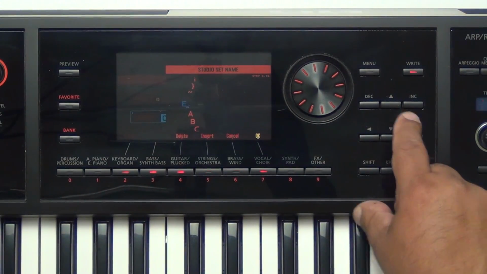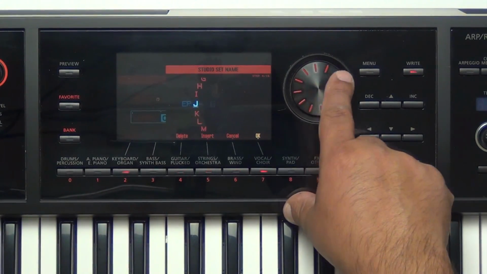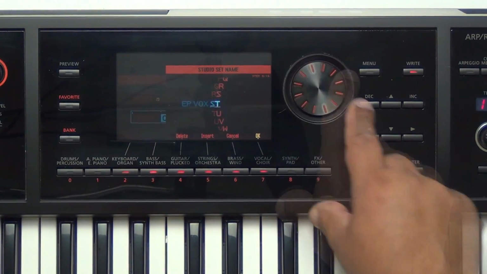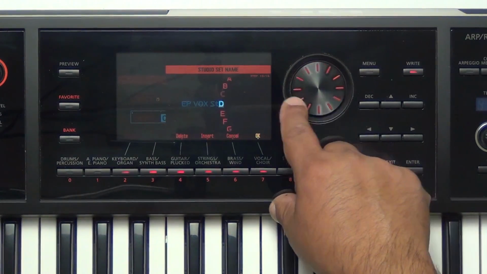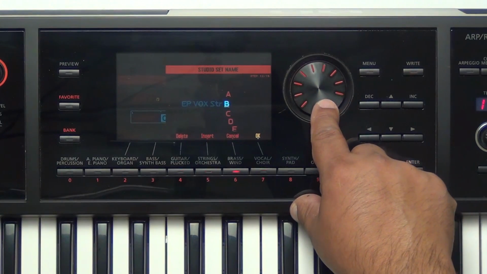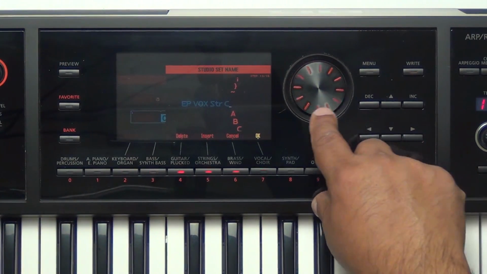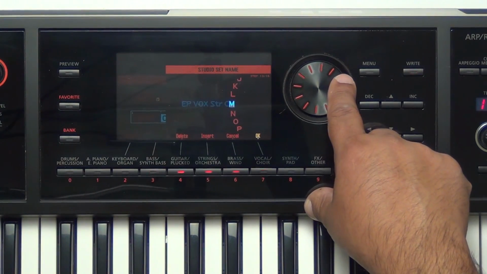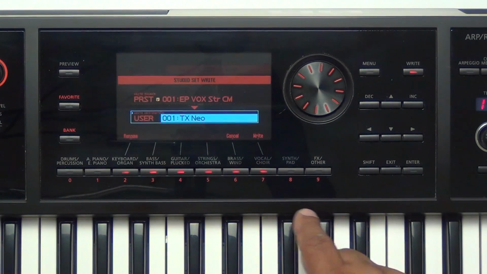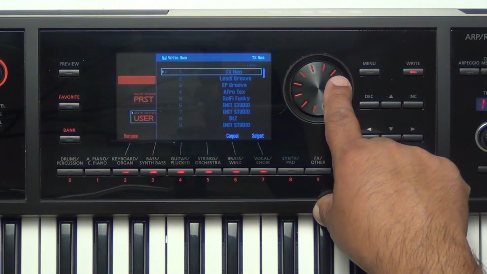Okay, so right there, and here we go, EP Vox, and I'll use a lowercase right there. And I'm going to call it STR, and I might put CM for chord memory. This is just a mental note so I know why I did this or what it is. Okay, and now I'm going to press OK. And now at this point, you see I already have something there. I'm going to press the Enter button, and I can choose where else I want to put stuff.